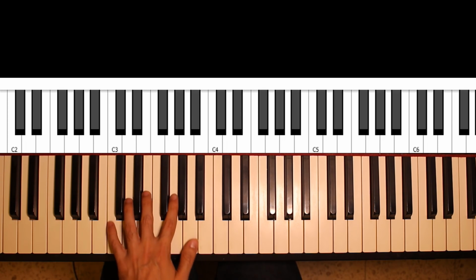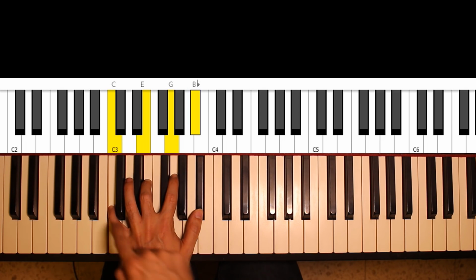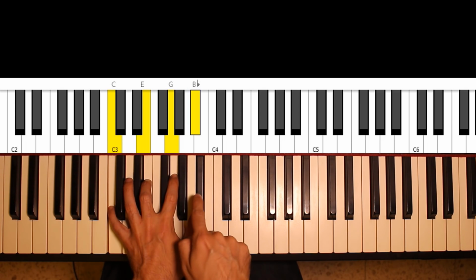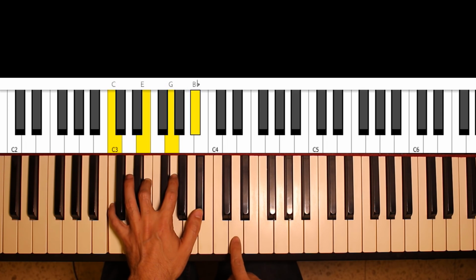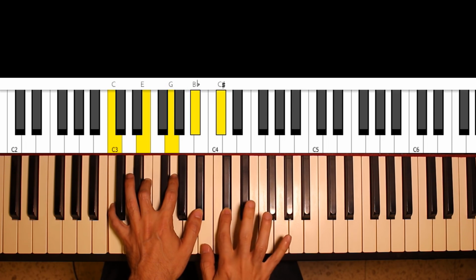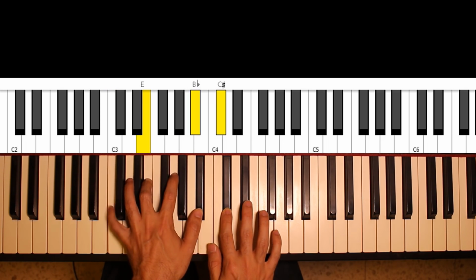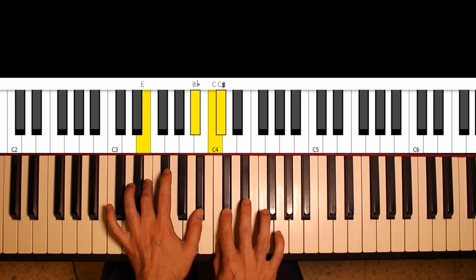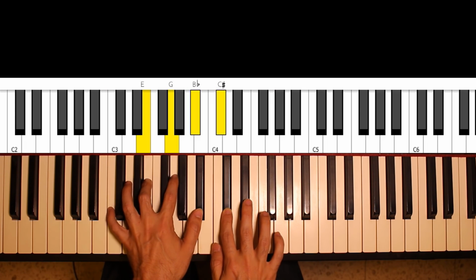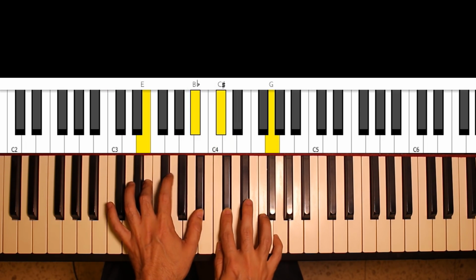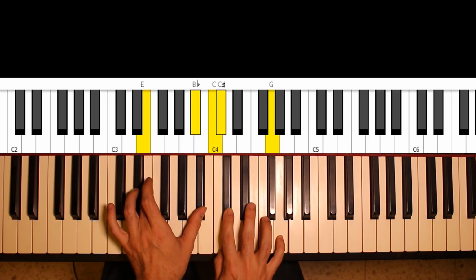A C dominant 7 is made from the first, third, fifth and flattened seventh of the C major scale, and then I can add the 9, which is a D, and I can flatten it to get a D flat. Now I'm going to move these two notes, the C and the G, up an octave. And here is my voicing.